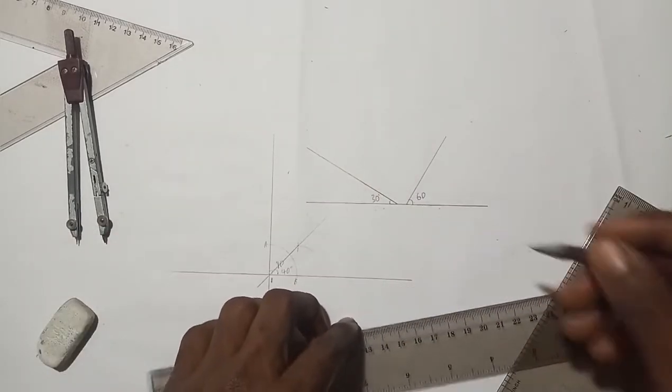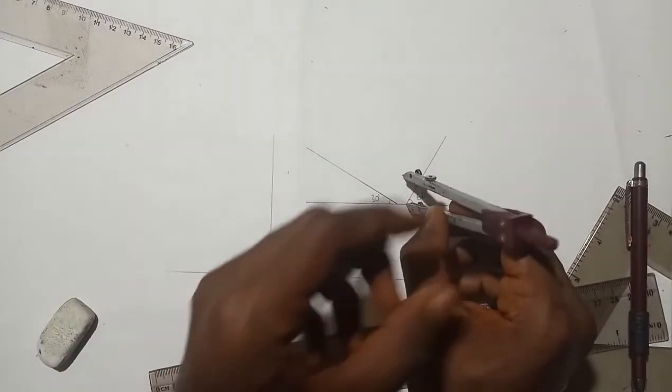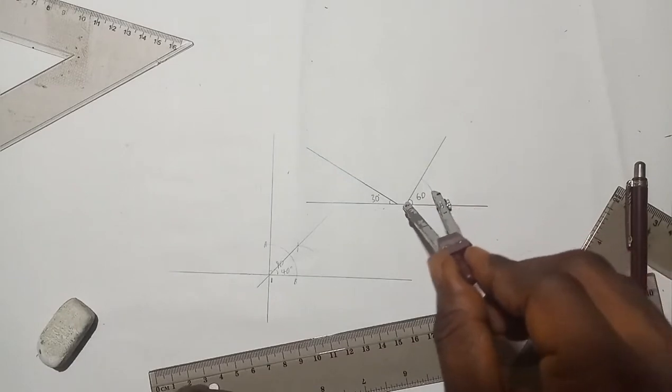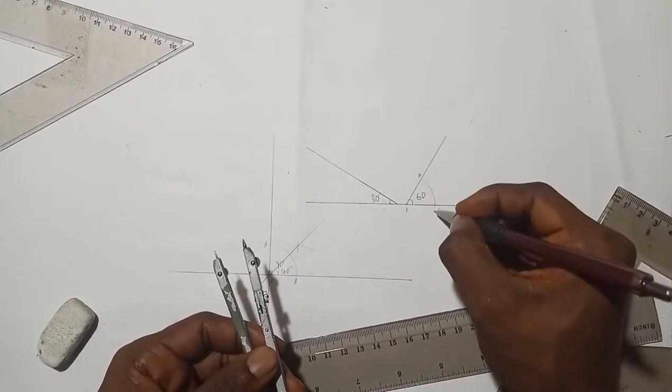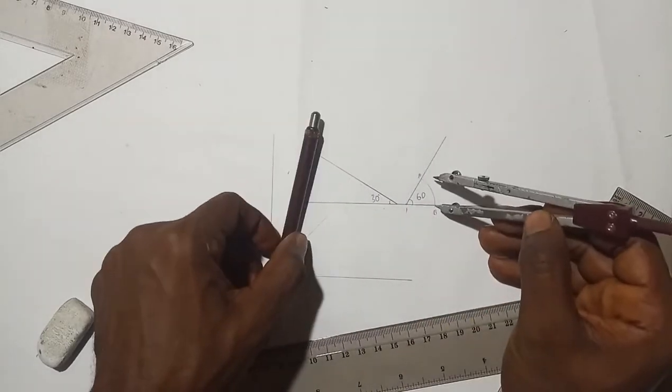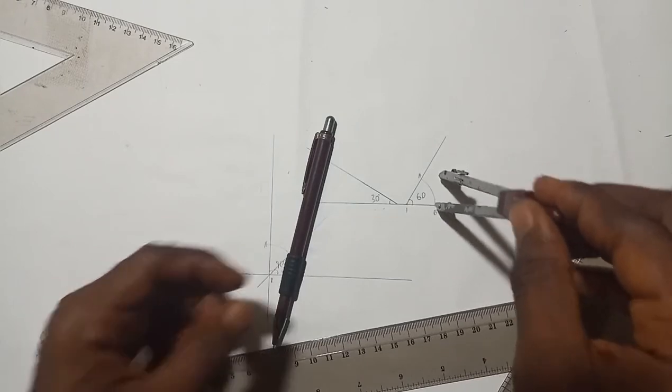Now for this 60 degrees, the same thing. Call this point 1, A and B. From point B, make an arc. Be careful.